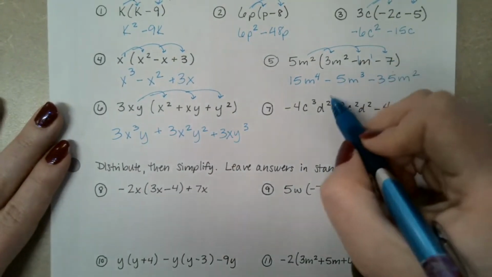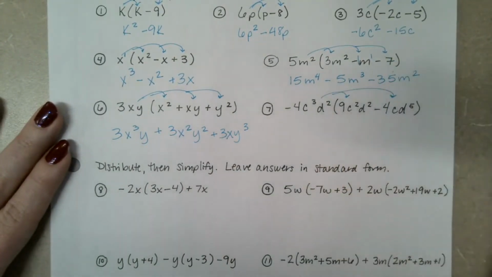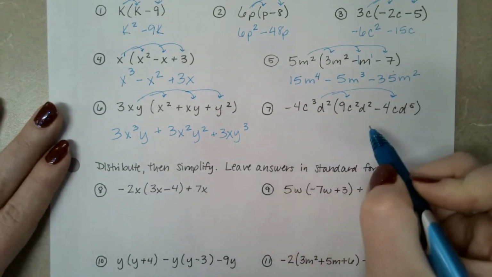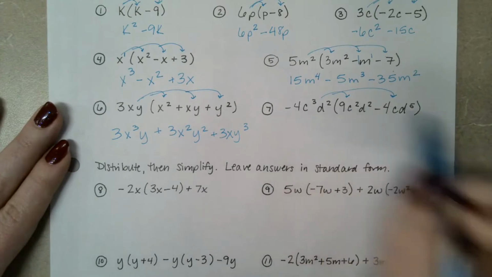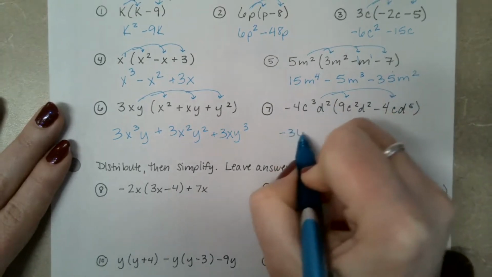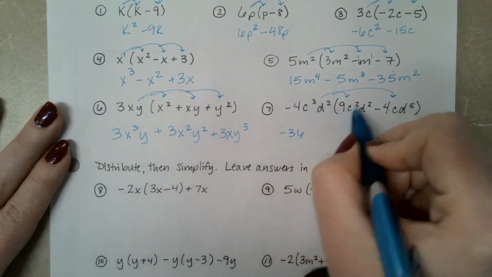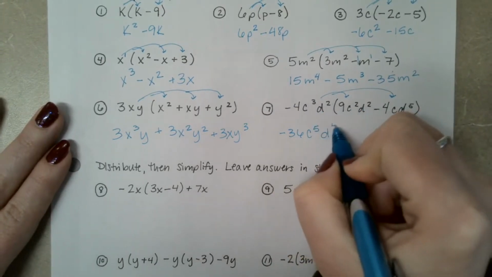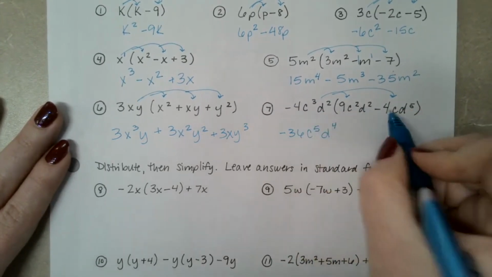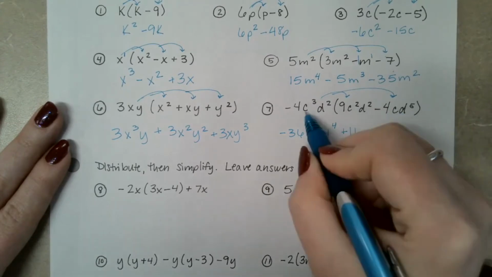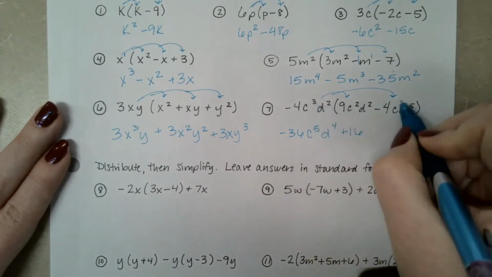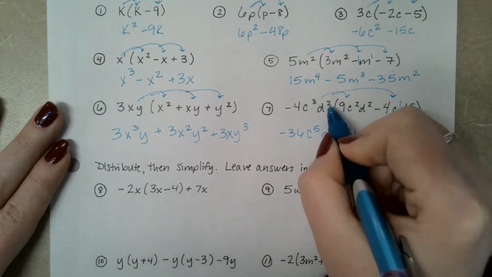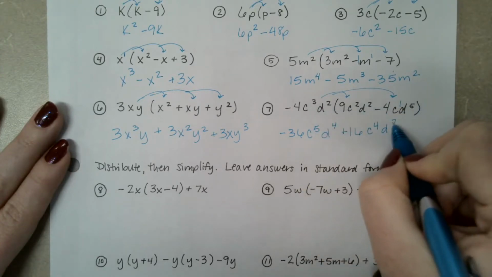In number 7, we are still distributing through, we just have more exponents and more variables here. So do it one piece at a time. So negative 4 times 9 will give me negative 36. Our c's, 3 plus 2, will give me 5, and our d's, 2 plus 2, will give me 4. And then negative 4 times negative 4 is positive 16. C, we've got a 3 and a 1, so that'll be c to the 4th. And then 2 and 5 will give me d to the 7th.